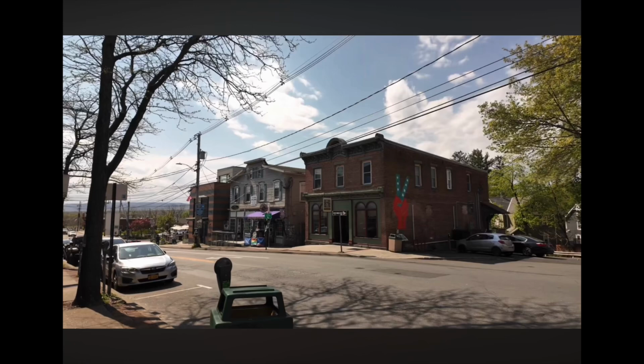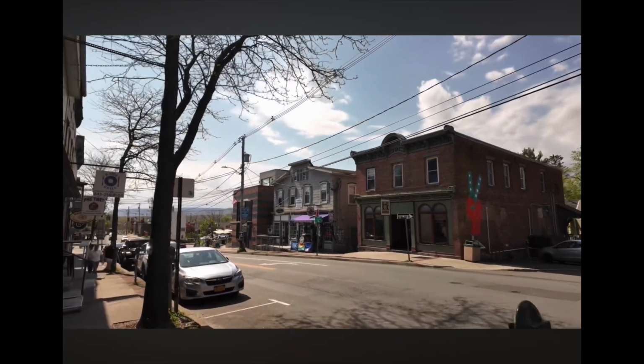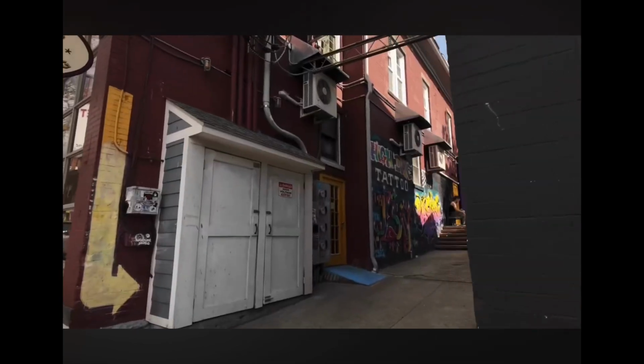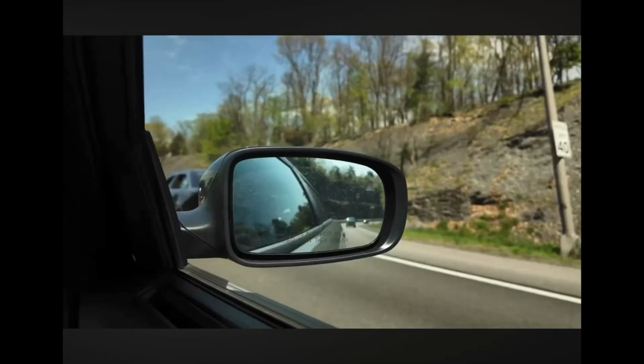So I figured for this video, or for this little activity for today, we're gonna go to this little spot in a town called New Paltz. You know where New Paltz is? New York. It's a great little town, very art-rich place, but it's super nice for photos. I know this sweet spot next to a tattoo shop.